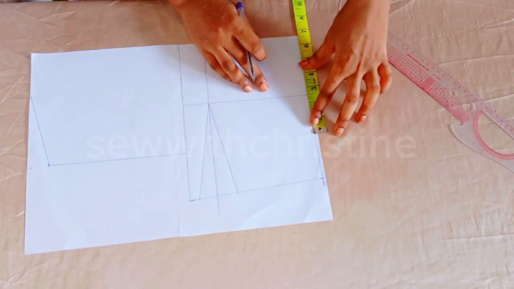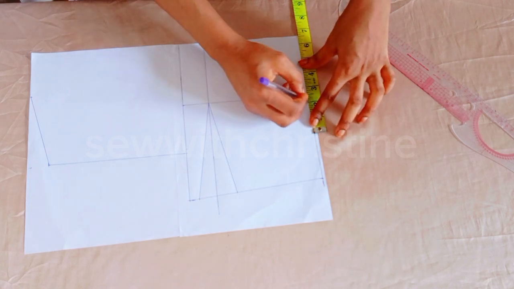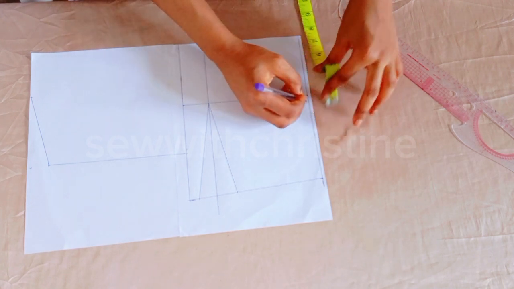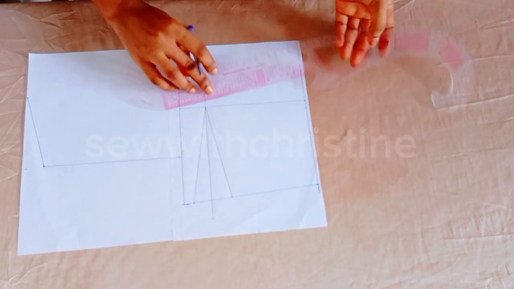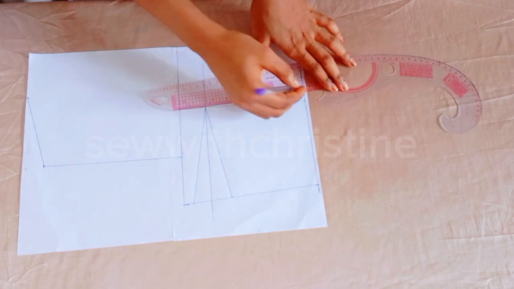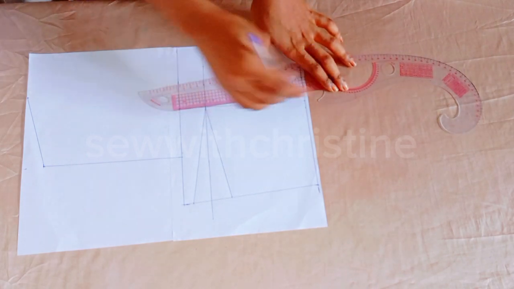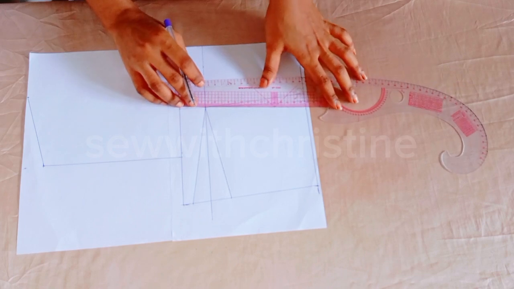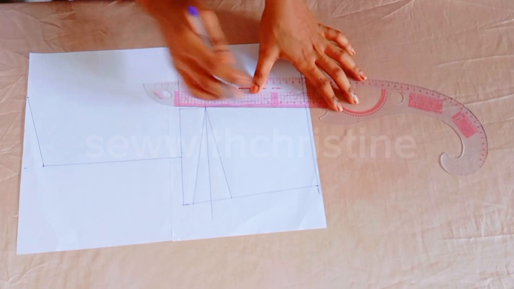To draft the waist dart line, you go to the bust span line and mark 0.5 on both sides of the line. After marking that out, you just connect straight to the bust point.